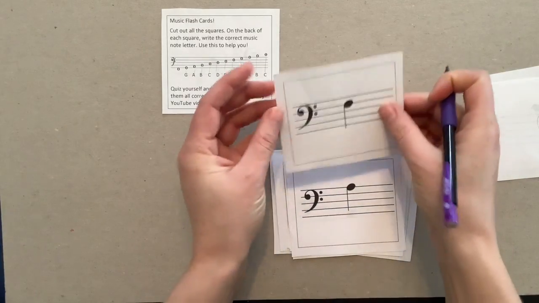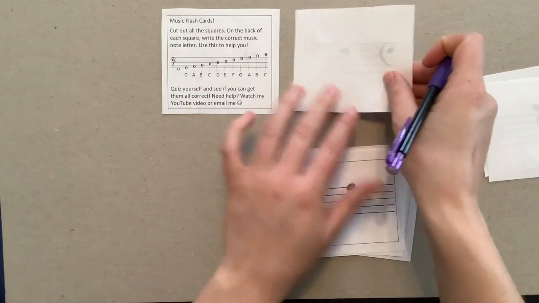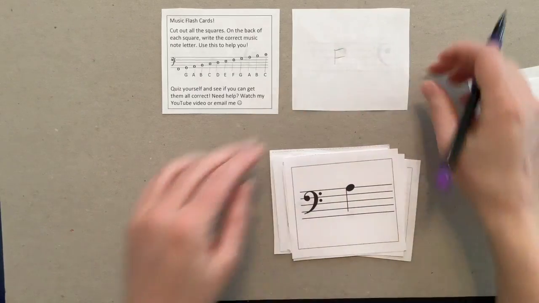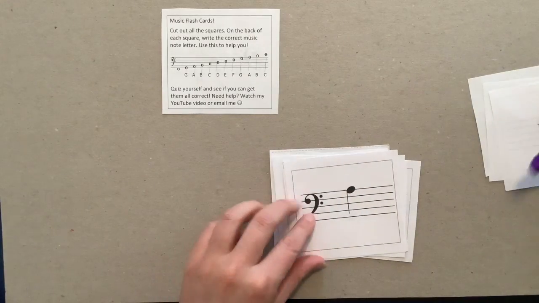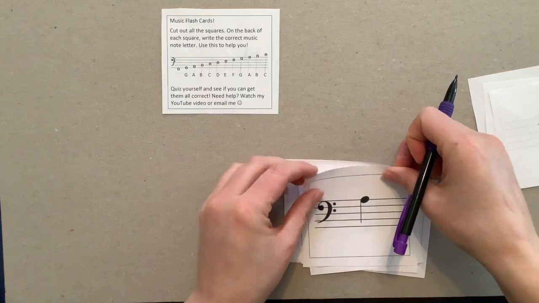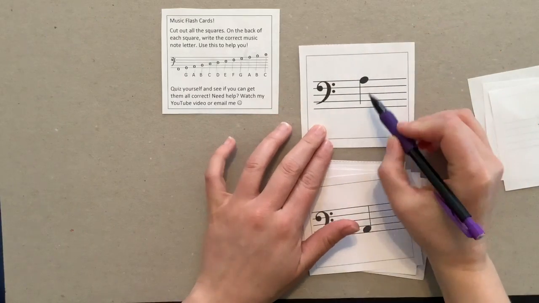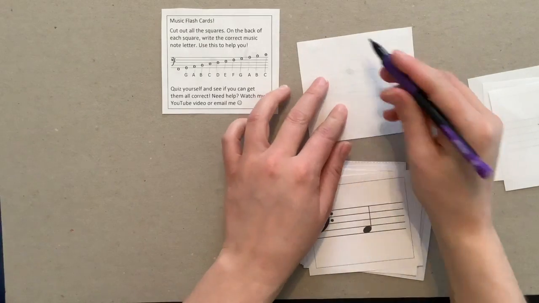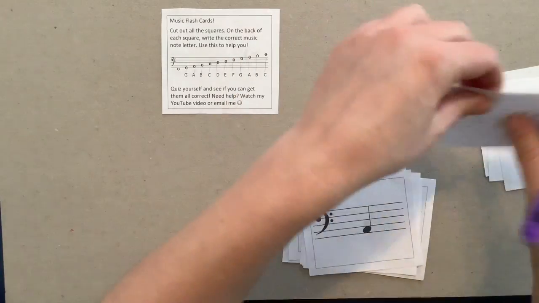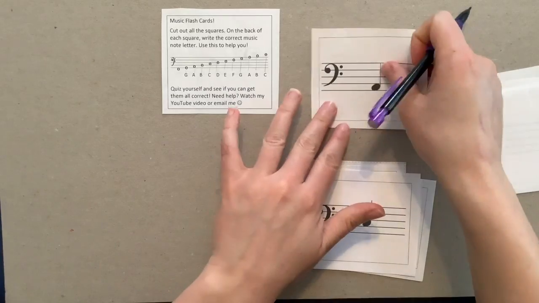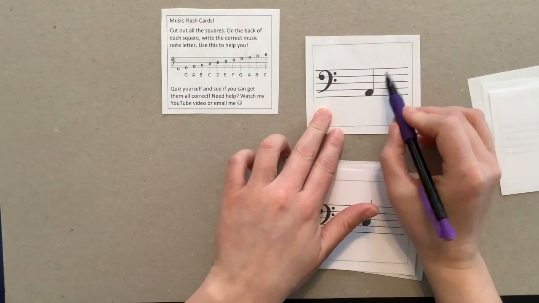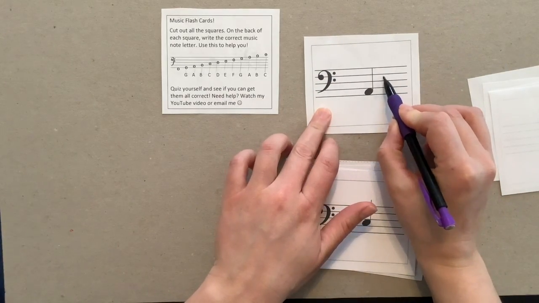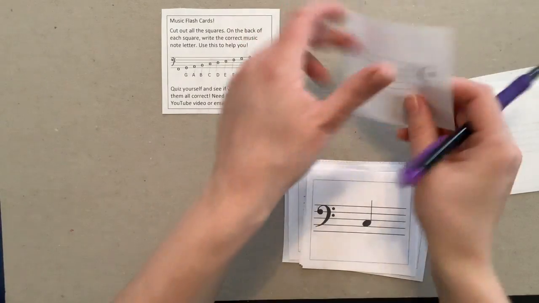This one is F. We can also use our little sentence, good burritos don't fall apart. That one is A. Okay, this one is on our first space of all cows eat grass, so that's another A.